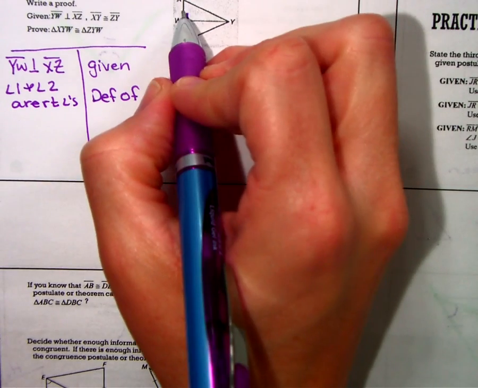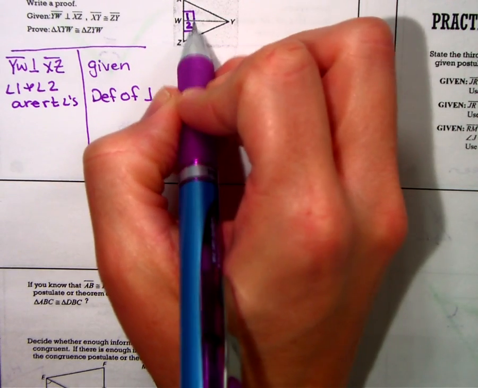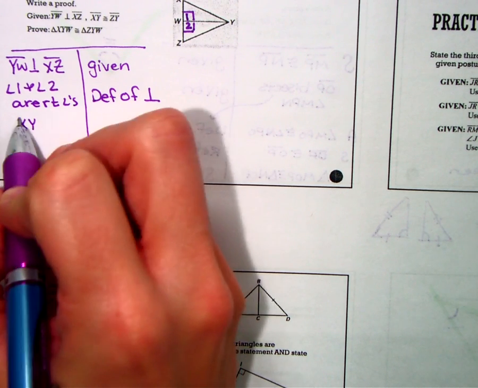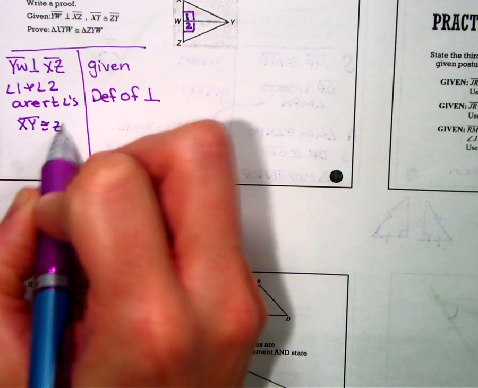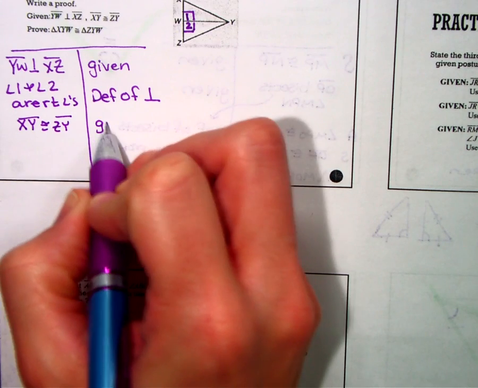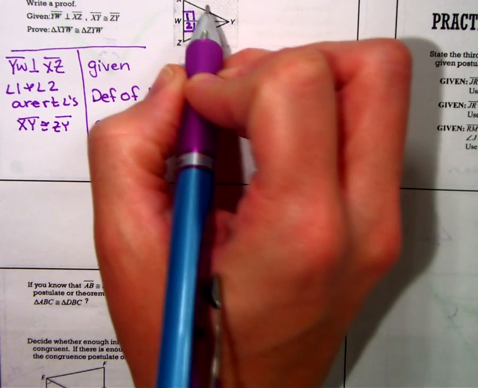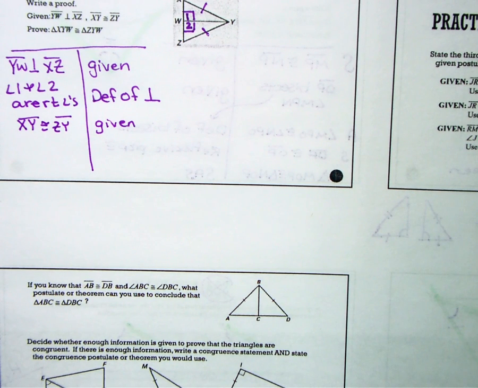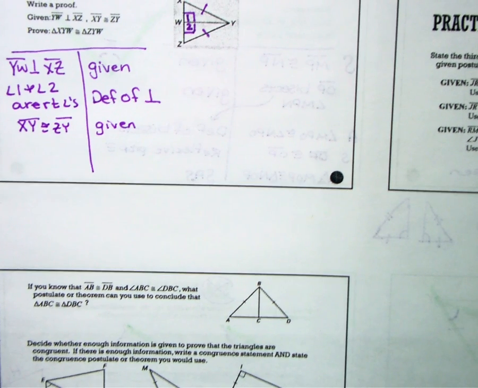Okay, so I have right angles. I can mark those as right angles on the picture here. And there's something else in the given. It's XY is congruent to ZY. That's in the given. I'm going to go ahead and mark that on my picture, XY and ZY for the given.